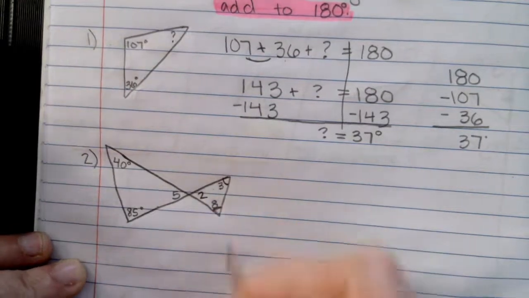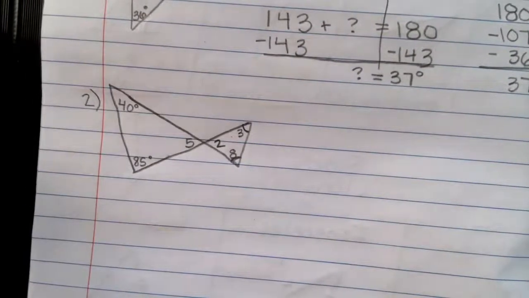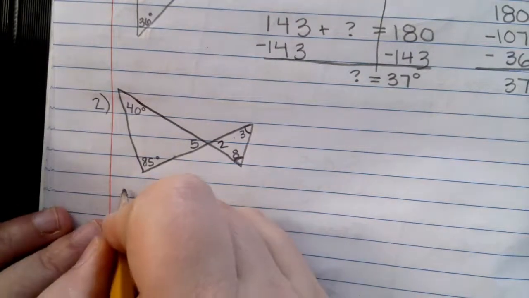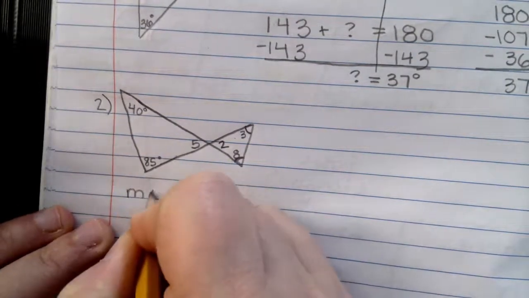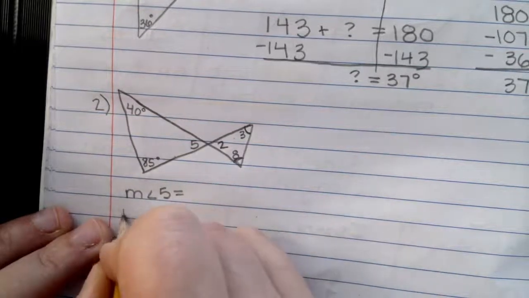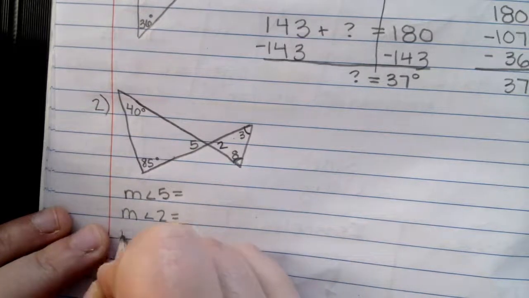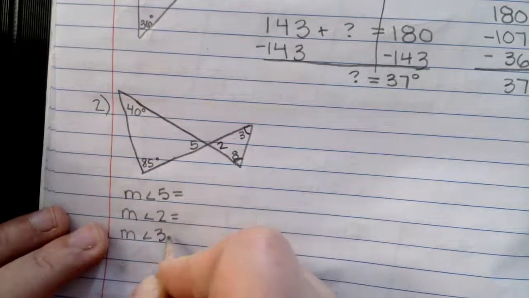So our goal in this problem is to find each of those numbered angles. We need to figure out what is the measure of angle 5, the measure of angle 2, measure of angle 3, and we need to find the measure of angle 8. We're doing all 4 of them.